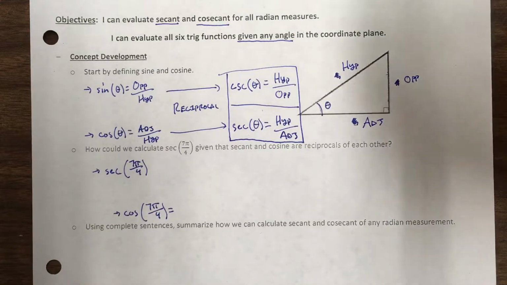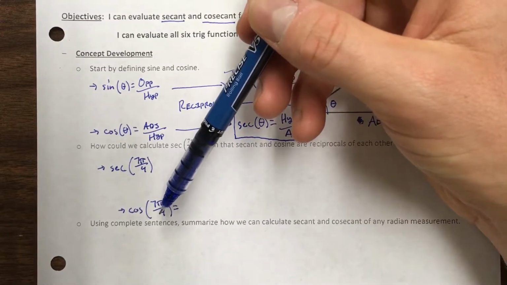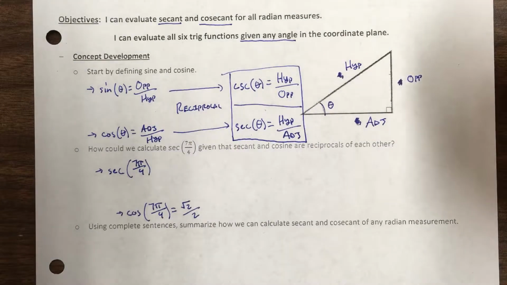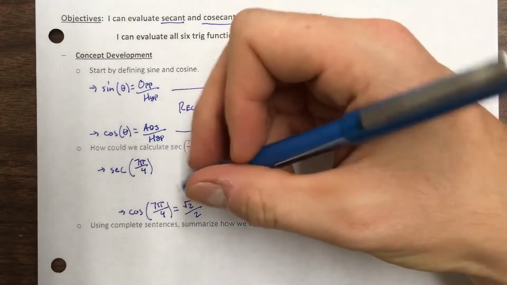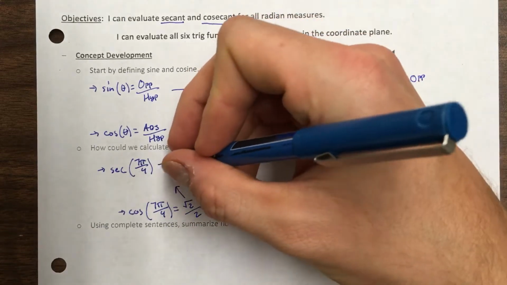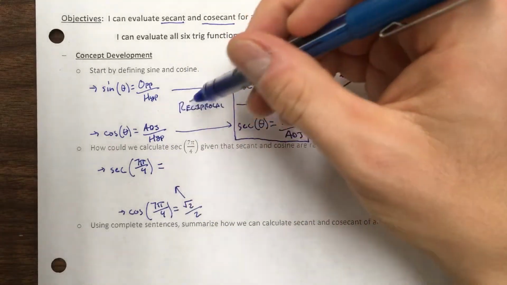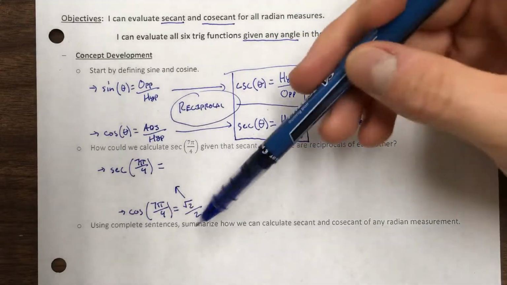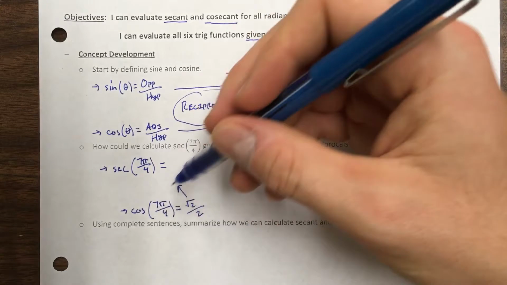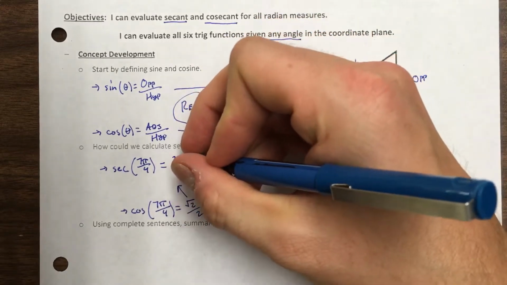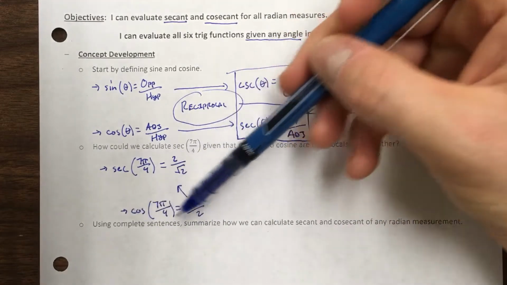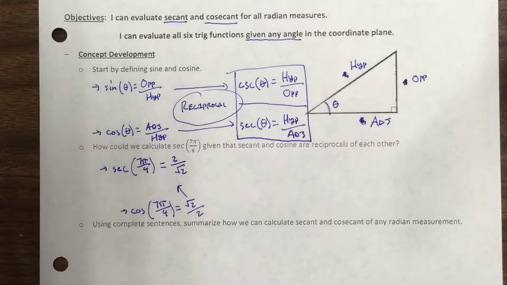so again, you might need your unit circle here. So if I can find cosine of 7 pi over 4, which is going to be square root of 2 over 2, then secant of 7 pi over 4 is the reciprocal. So here we did it in relation to the sides, but it still applies here. It still means that secant, if I take this fraction and do the reciprocal, that's what secant's going to be. So we need to find cosine first, then take the reciprocal to get the secant.